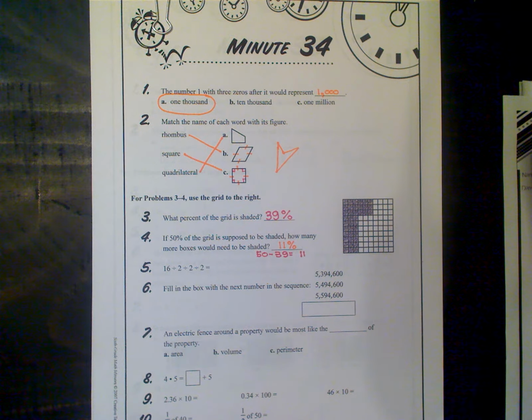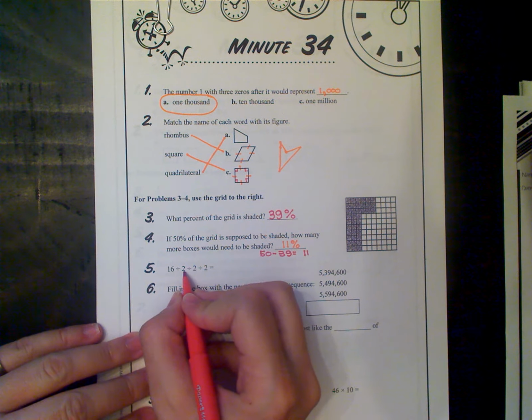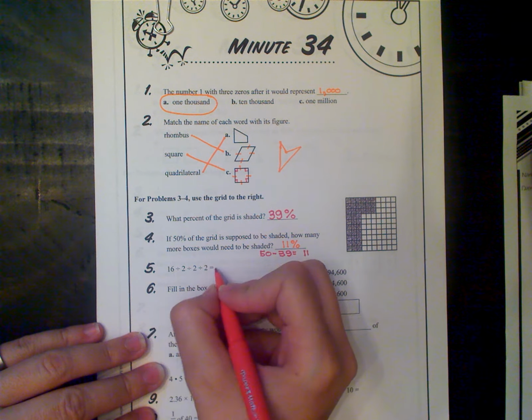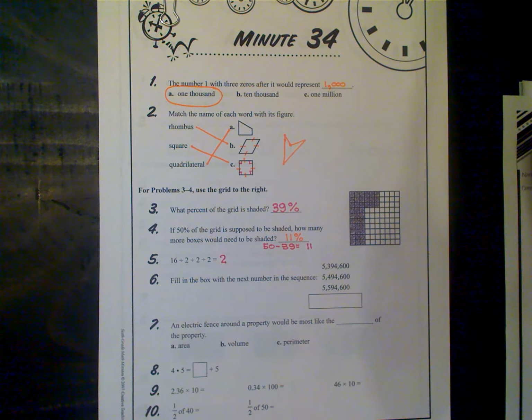We have all division in a row here, so order of operations just says, go from left to right. So 16 divided by 2 is 8. 8 divided by 2 is 4. 4 divided by 2 is 2. A lot of 2's in that problem.